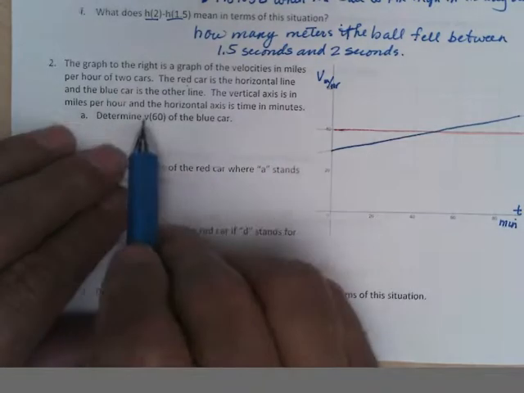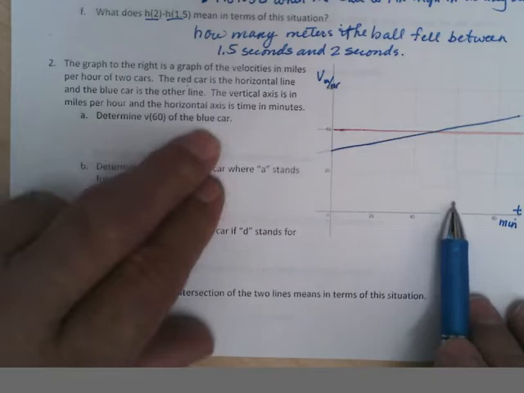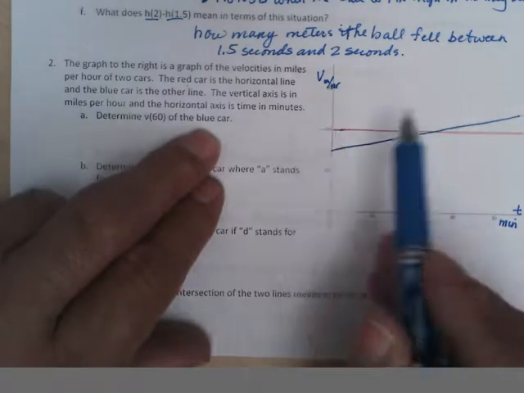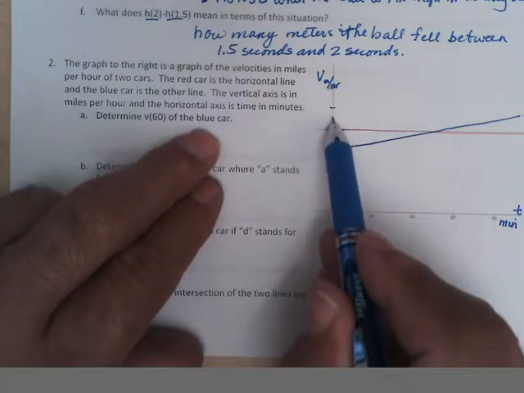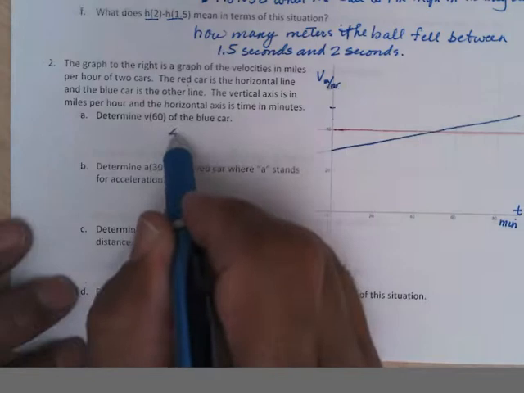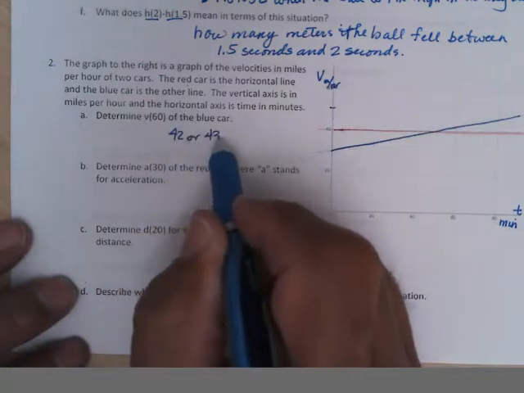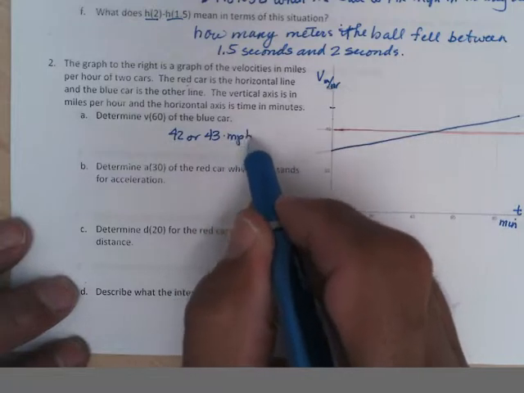So velocity at time 60, so I go to 60 of the blue car, so I got to go up to here, and that looks like it's a little more than 40. There's 50, there's 60, so it looks like it's about 42 or 43. And this is in miles per hour.